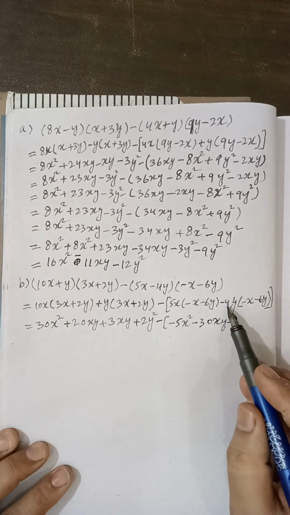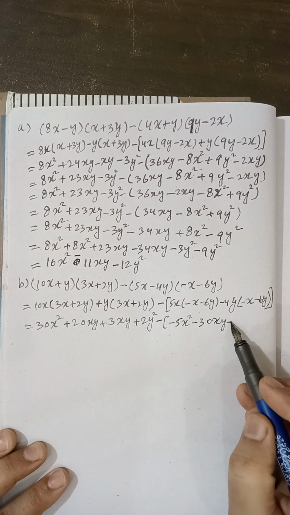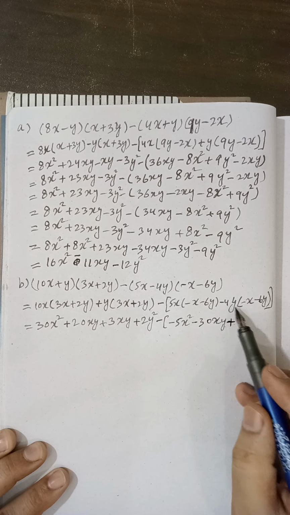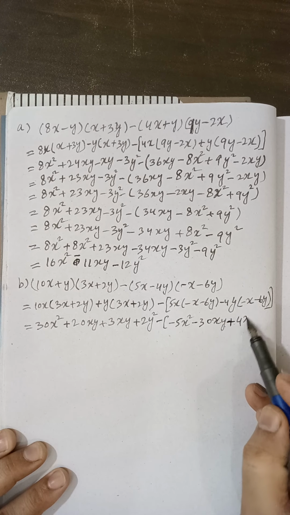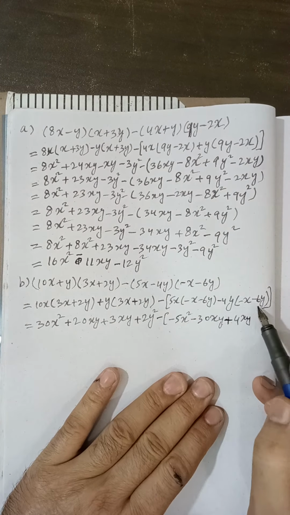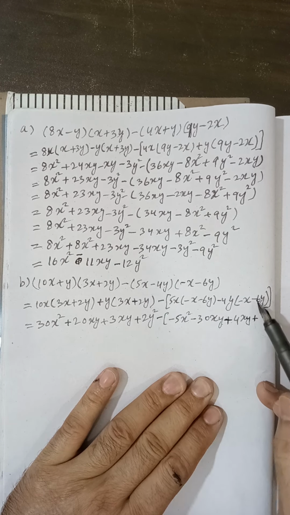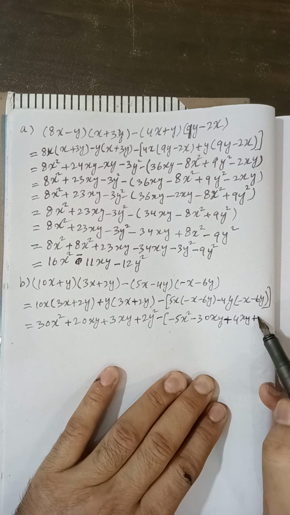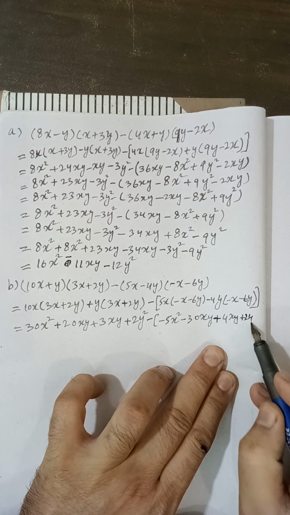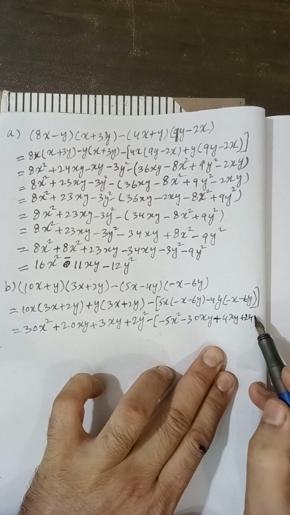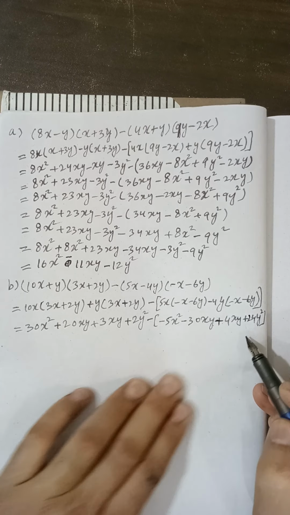then this minus, and due to this minus you will change the inner sign, minus minus plus, 4 x multiplied by y xy. Now also change the inner sign, it will become plus. You can say minus minus plus, or 4 6s are 24, and y multiplied by y is y square, only single bracket is here.